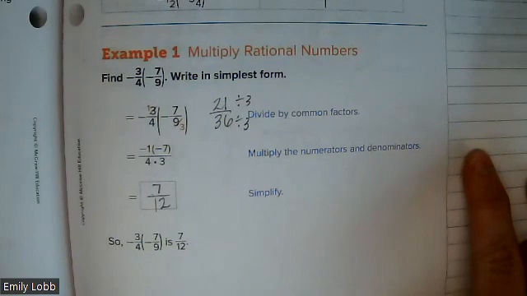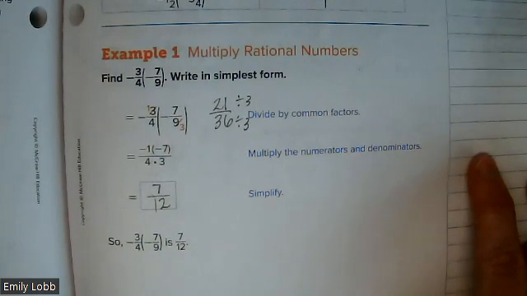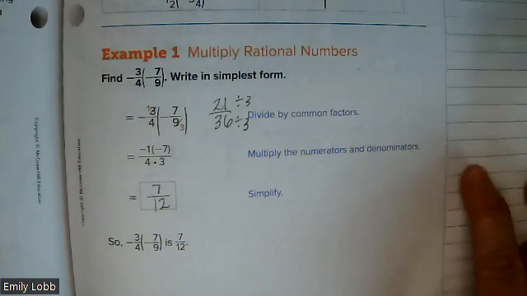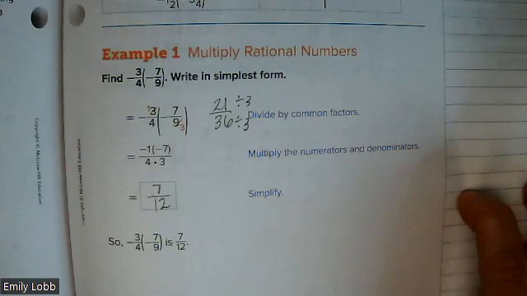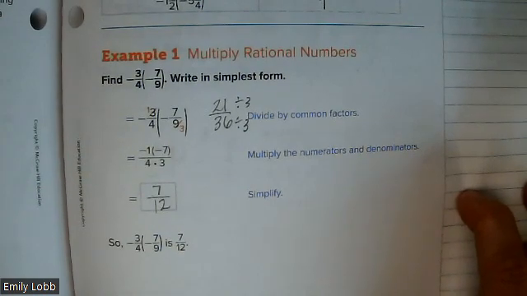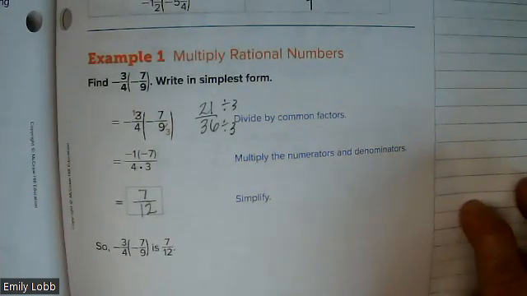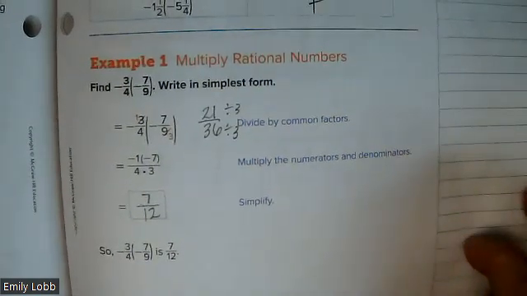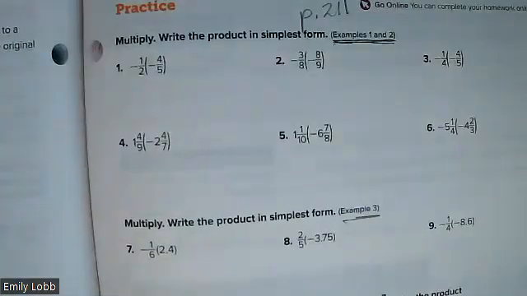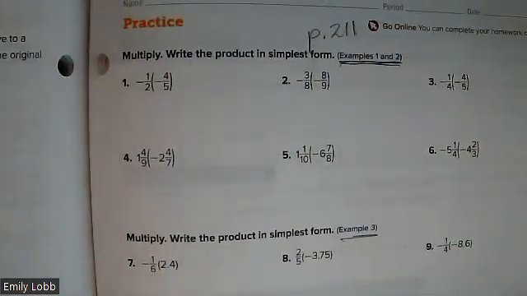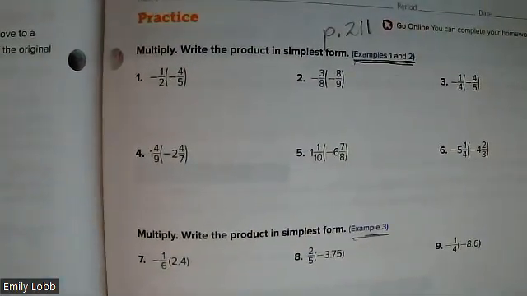They showed you that they took out a common factor of 3 from a top factor and a bottom factor in our problem. Then they multiplied the numerators and denominators. Then they simplified. Guys, they're giving you step by step. You just need to do it, right? You can't just sit there and pretend like you don't know. You need to figure it out. Try, put forth some effort.